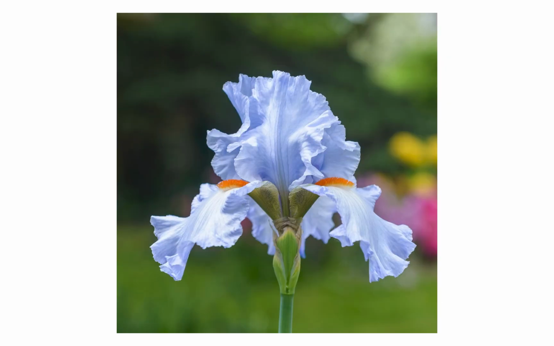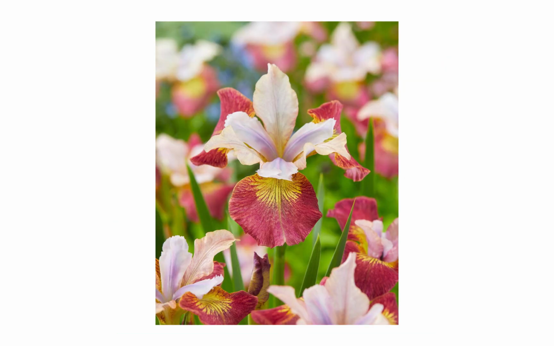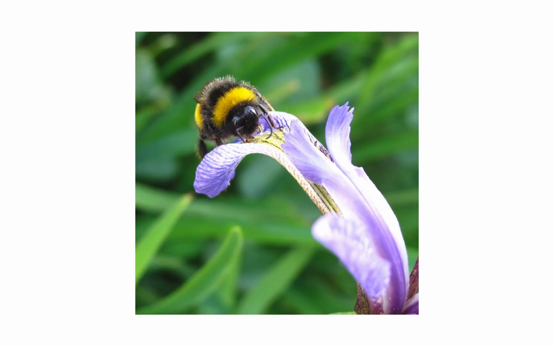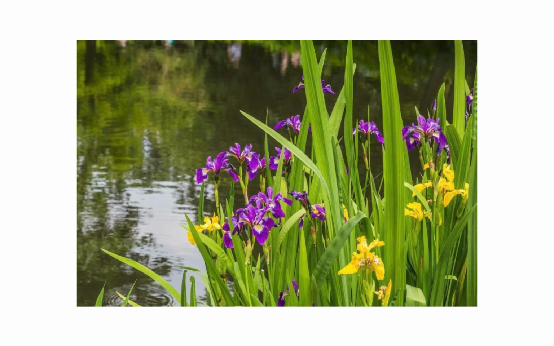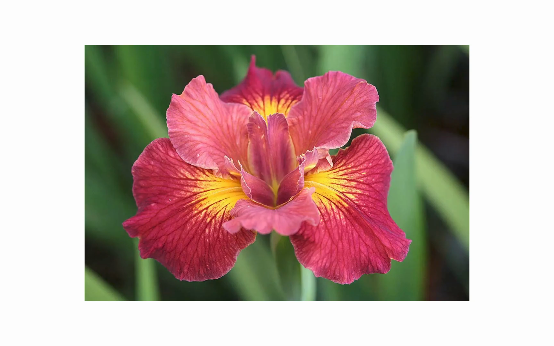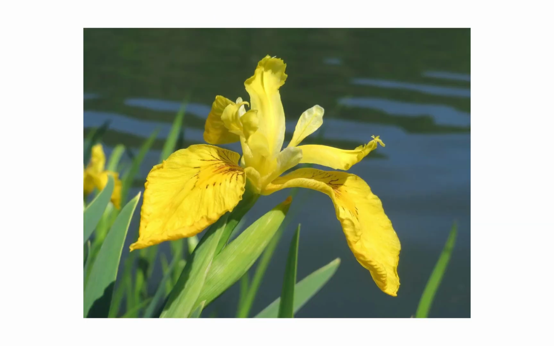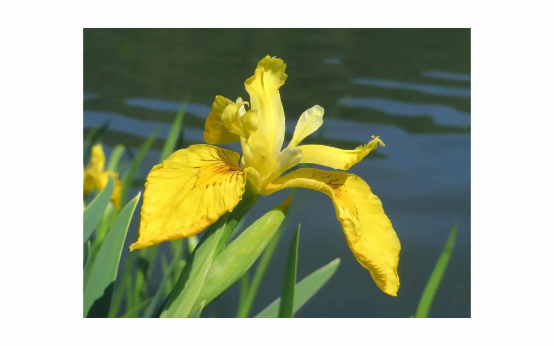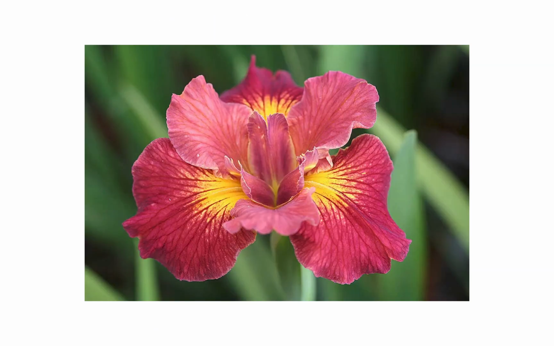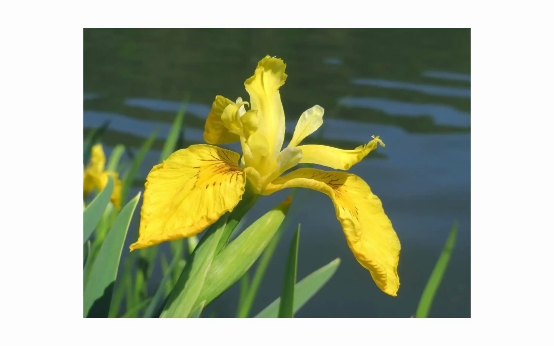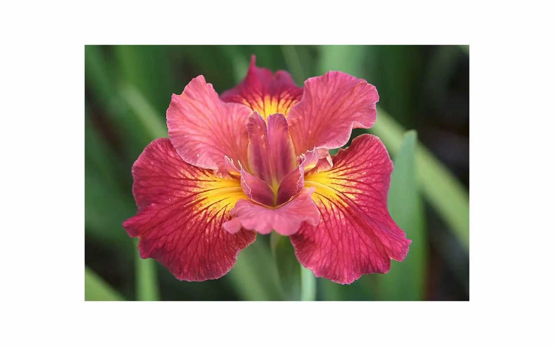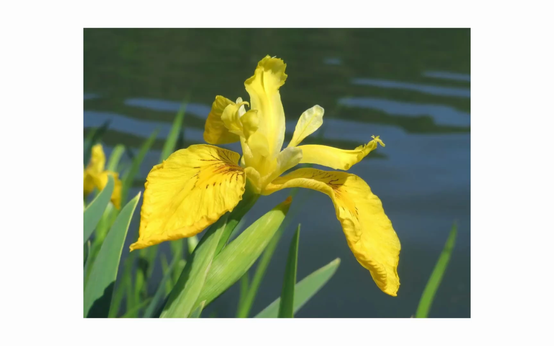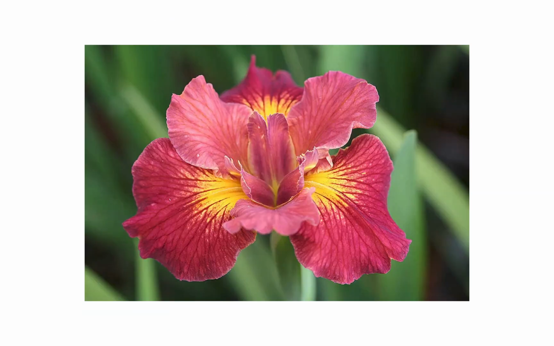Beyond their beauty, irises play important roles in their ecosystems. They attract a wide variety of pollinators and, in wet environments, even contribute to water purification. But here's the challenge. The genus Iris contains roughly 300 different species, each adapted to a unique ecological niche. Because of this diversity, successful cultivation depends heavily on matching the right species to the right environmental conditions. What works perfectly for one iris species could be disastrous for another.